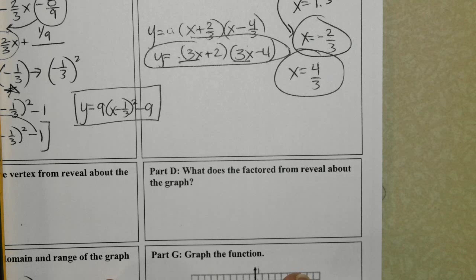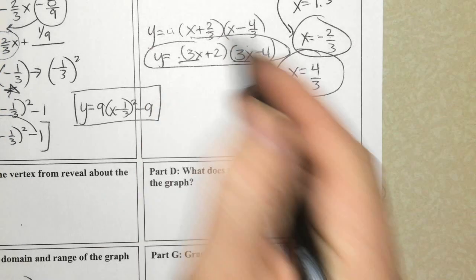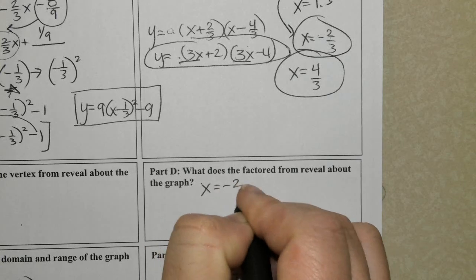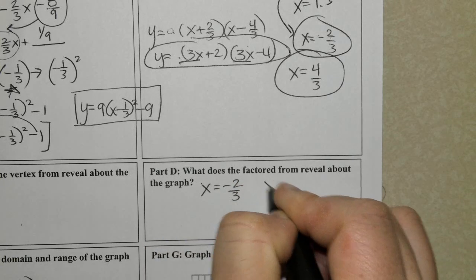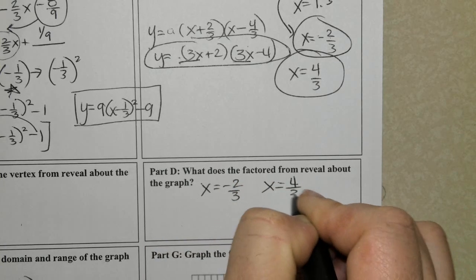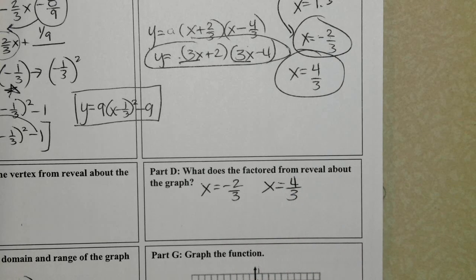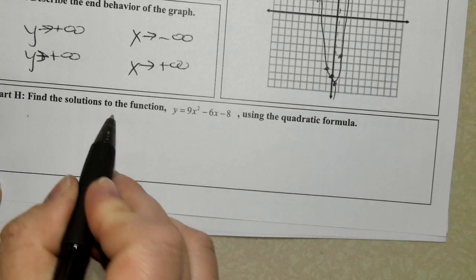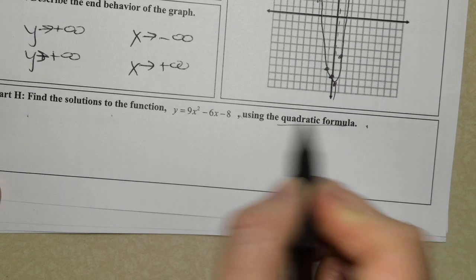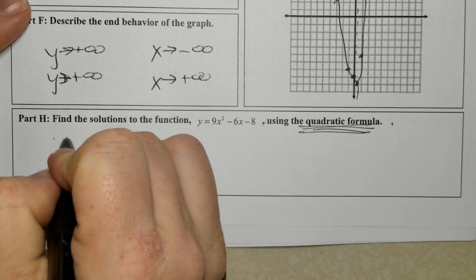What does this factored form reveal about the graph? Well, it tells me a couple things. It tells me that I can find an x-intercept at negative 2/3 or a solution. I can also find an x-intercept or solution at 4/3. And the last thing we're going to do here is come down to the very bottom, please. Find the solutions to the functions using the quadratic formula. That's the key. They want us to show that.